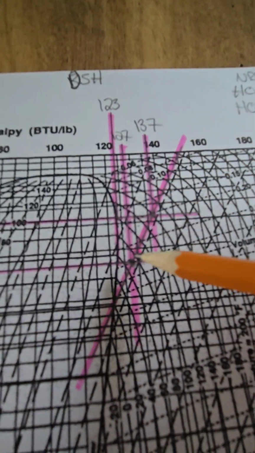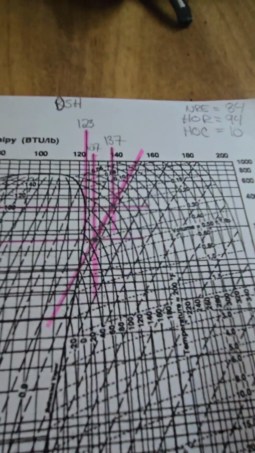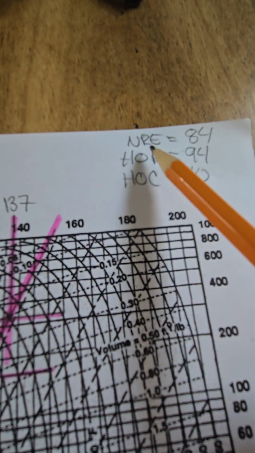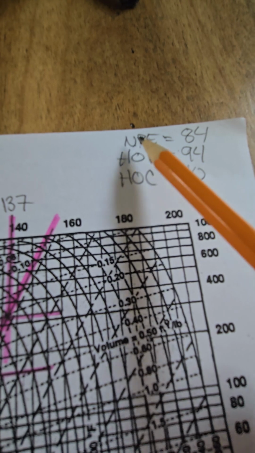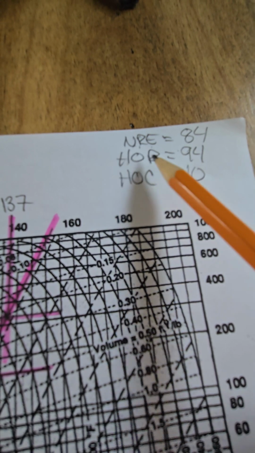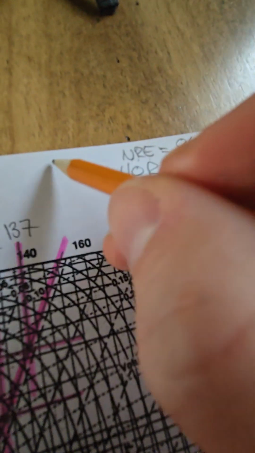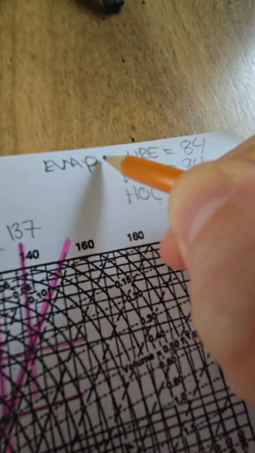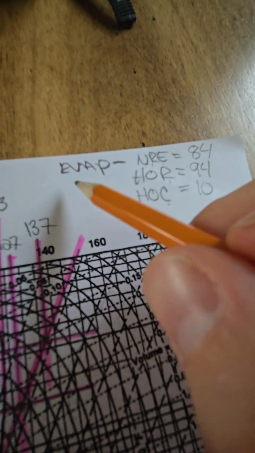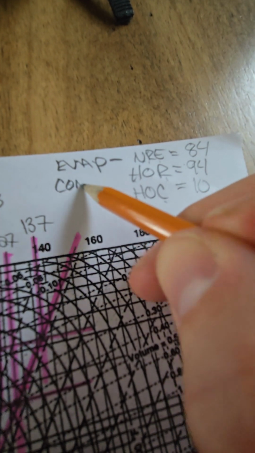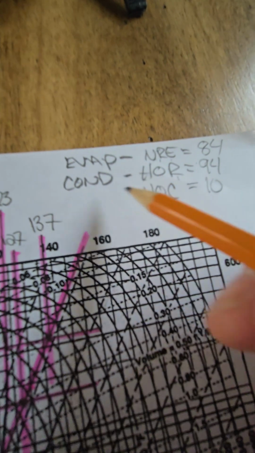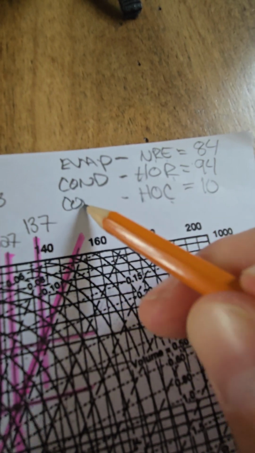Now, each dot you've made, boom, boom, and boom, draw a straight line up so you can get a BTU value. You need these to figure out your NRE, your net refrigeration effect, your HOR, your heat of rejection, and your HOC, which is heat of compression. So I'm going to do this. Hold on. Evap. Your NRE is your evaporator. Your HOR is your, I'll put cond for condenser. And your HOC is for your compressor.